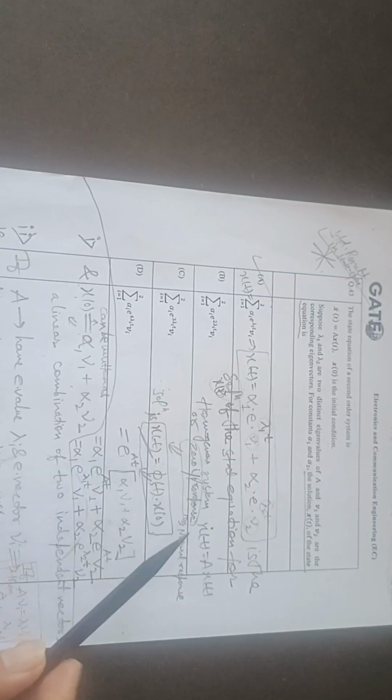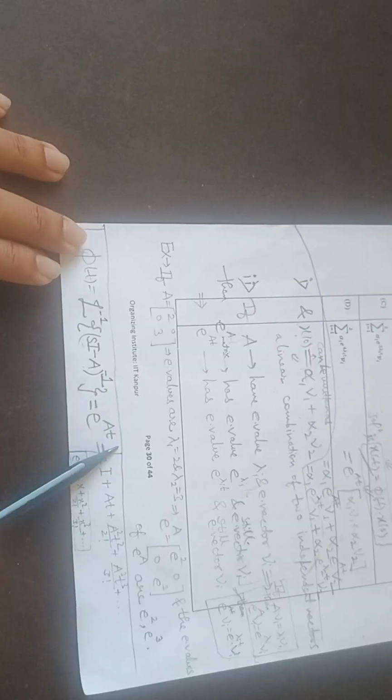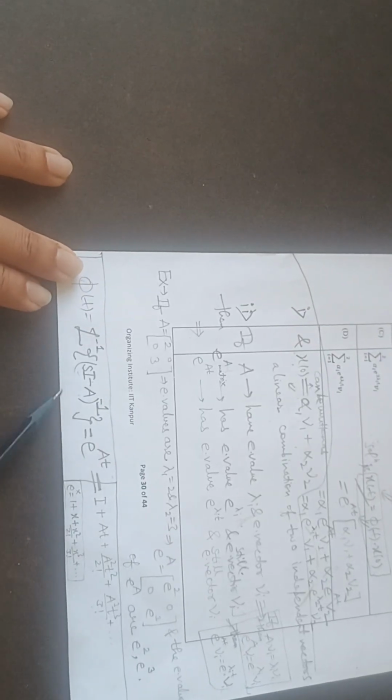So x(0) can be written as alpha 1 v1 plus alpha 2 v2, and the state transition matrix can be written as e to the power At also. You know that the state transition matrix phi(t) is the inverse Laplace of (sI minus A) inverse, or it is also written as e to the power At, which using the Taylor series expansion is I plus At plus A squared t squared by 2 factorial plus A cubed t cubed by 3 factorial, and so on. So these are different ways of writing the state transition matrix.